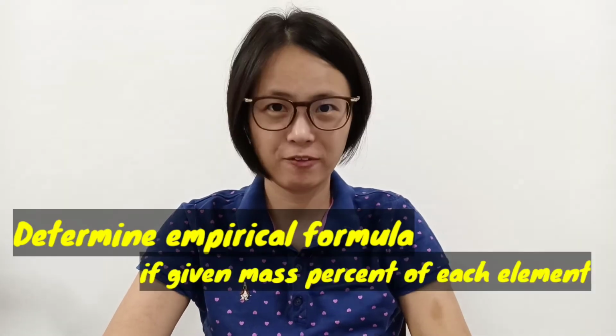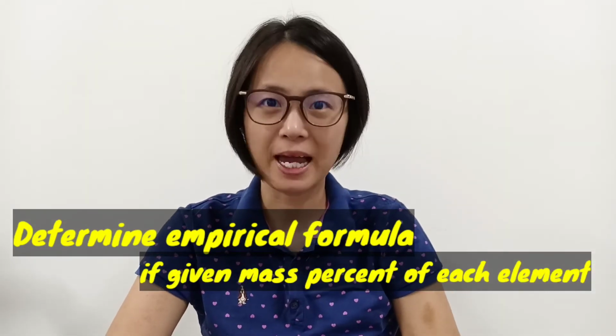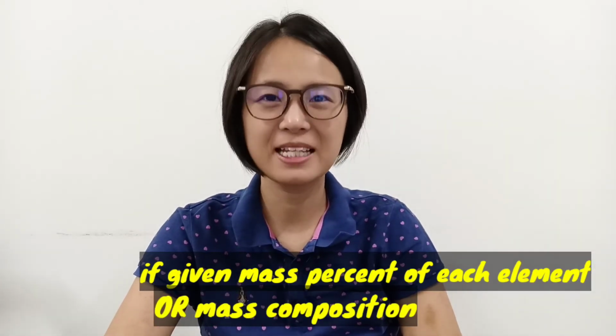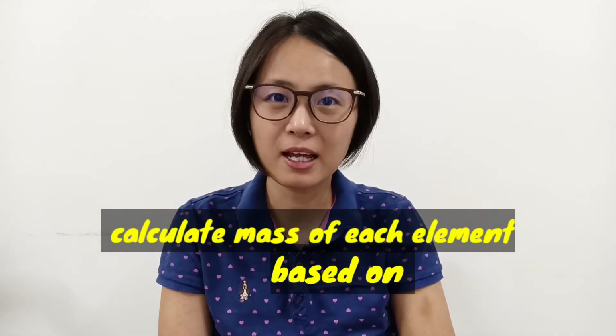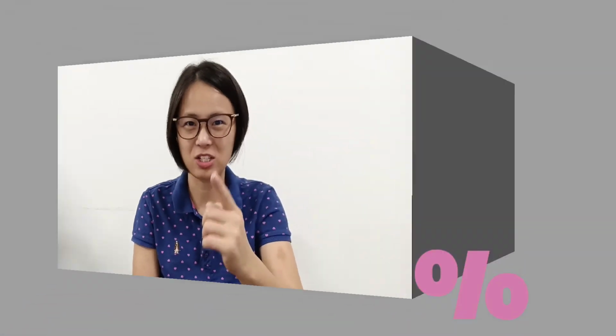Today, I will share step by step on how to determine empirical formula if you are being given mass percent of each element present in the compound. So how to do that? We are going to use the mathematical concept on percentage.